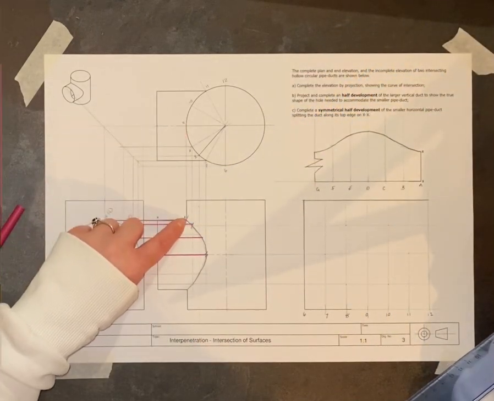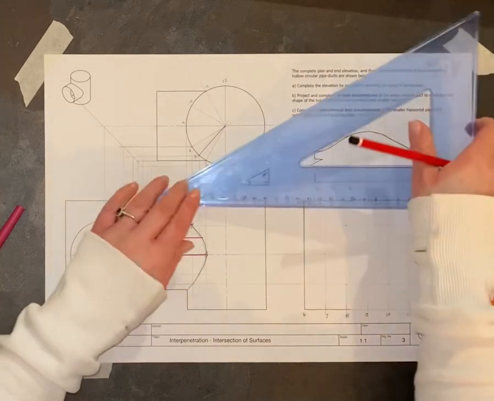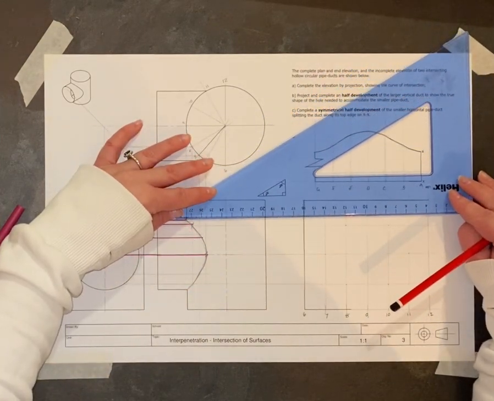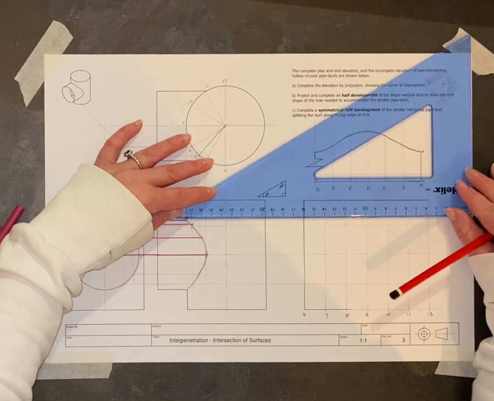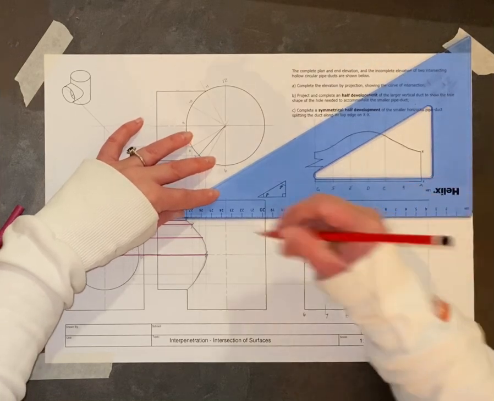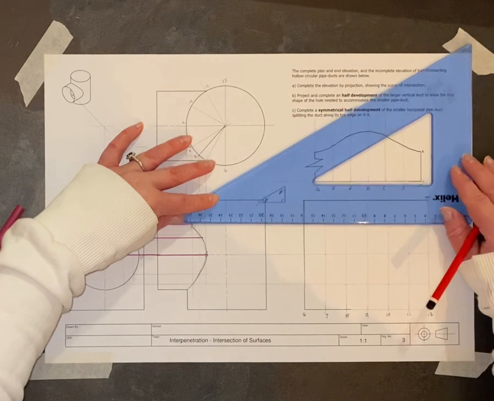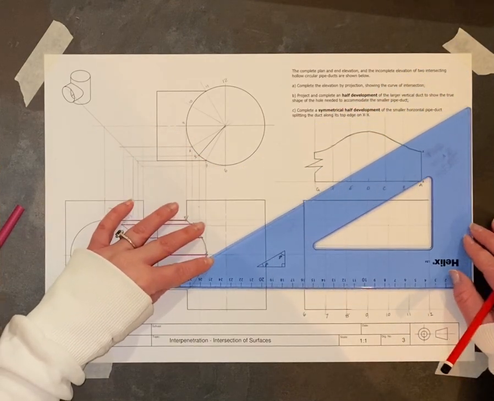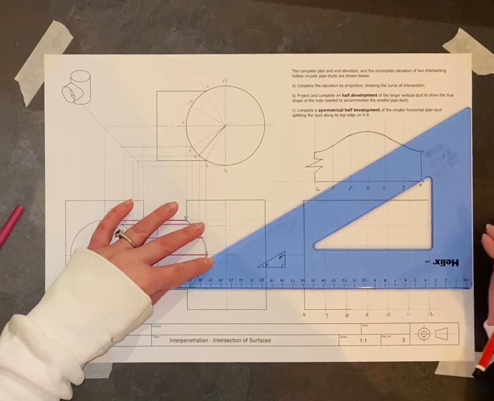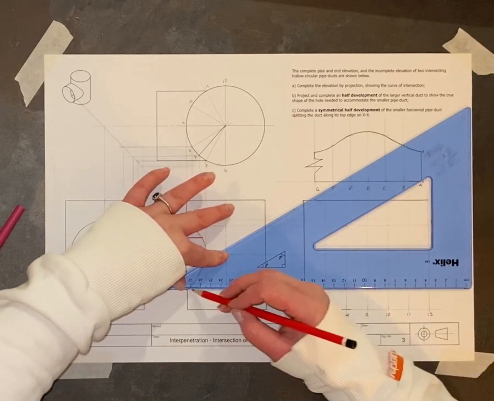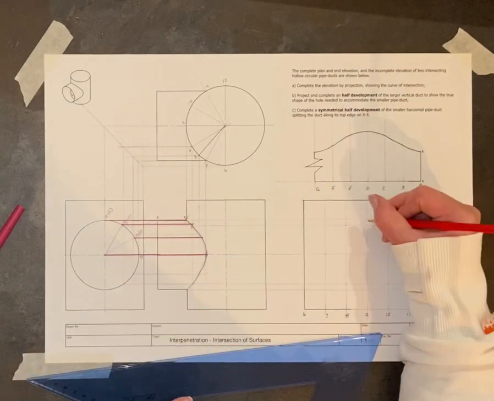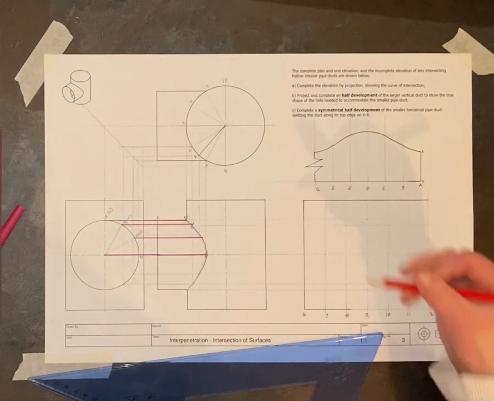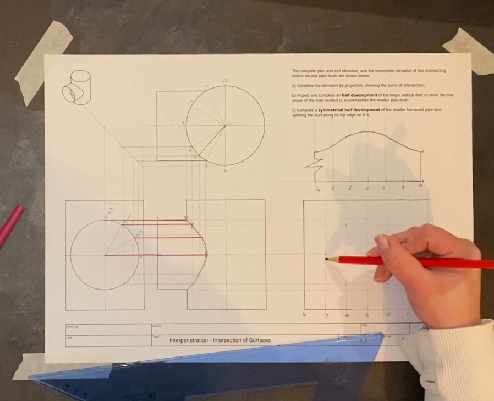So 9 intersects here and also down there. So again, I'm just going to do the same. 9 here. And then finally, at the bottom, drag it along. So here, and then here. And then the last thing that you would do is to draw that in.